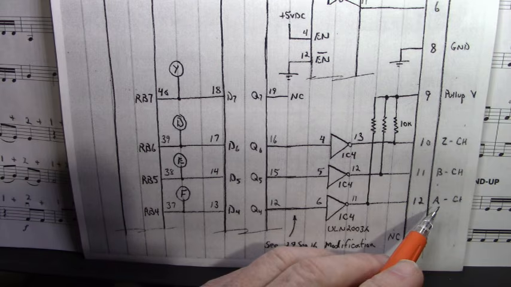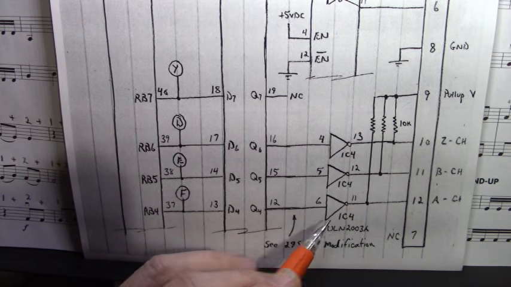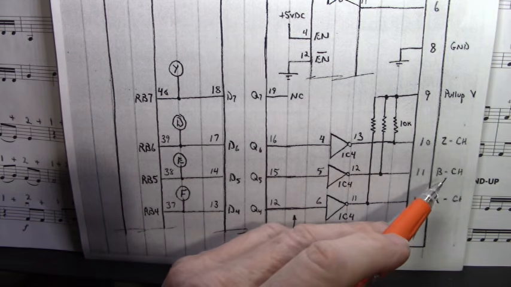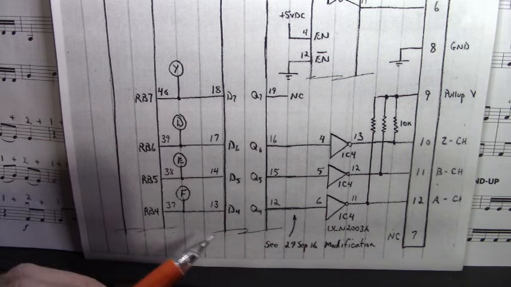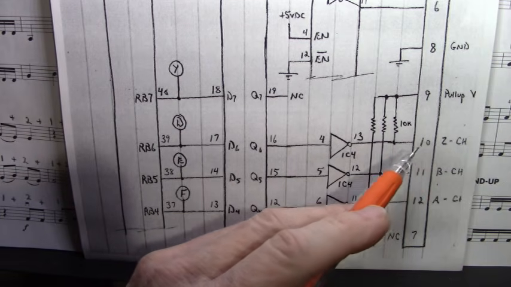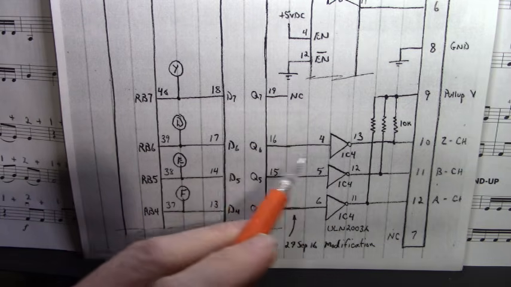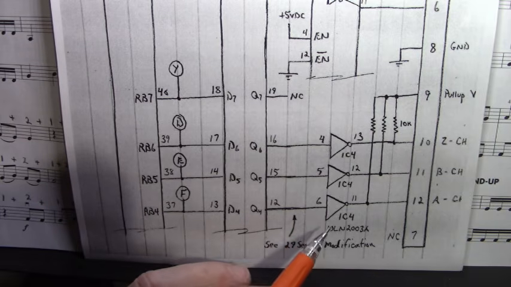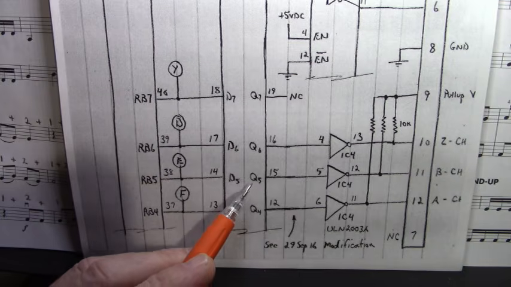Channel A is connected to the output of this open collector, ULN2003. 11 is channel B, and that's connected to pin 12. Channel Z, the Z channel on pin 10, is connected to 13. And they're connected back to the ULN2003. His inputs are connected back here to the 74HCT374.